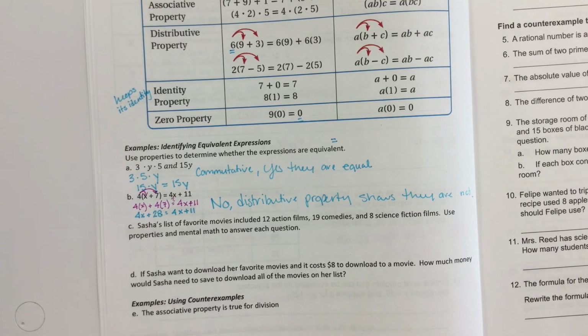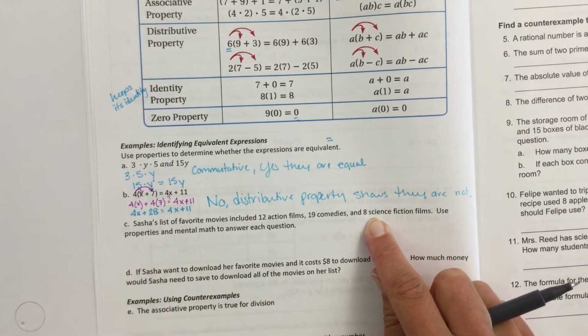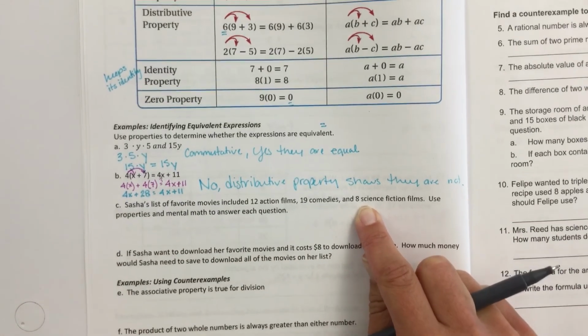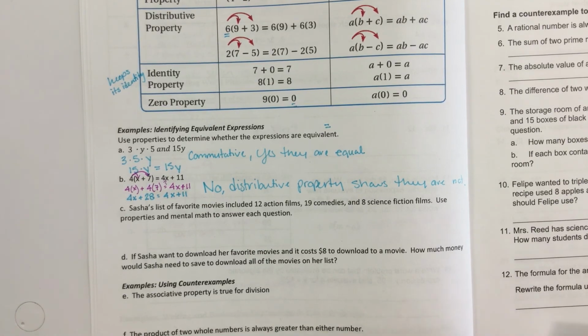Sasha's list of favorite movies include 12 action films, 19 comedies, 8 science fiction films. Use properties and mental math to answer each question. Oh, maybe we forgot some questions. So the one thing, let's just think about this. How many movies are there total?